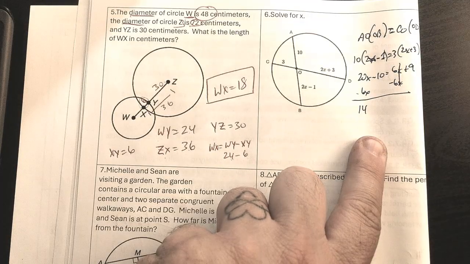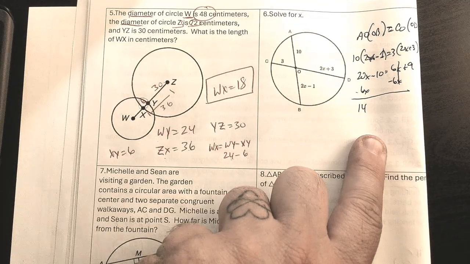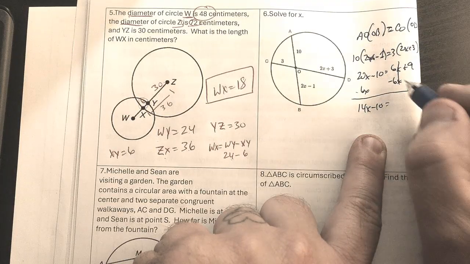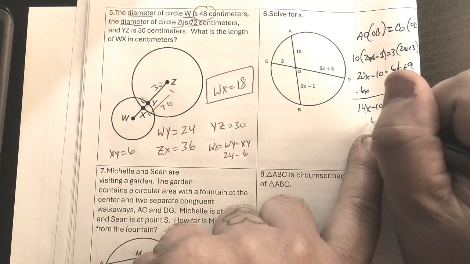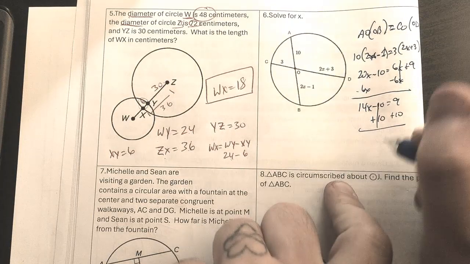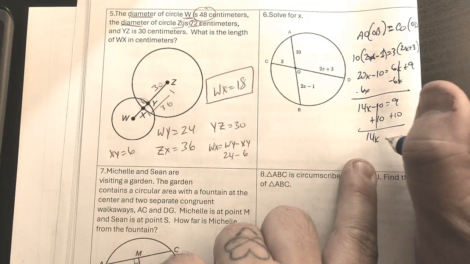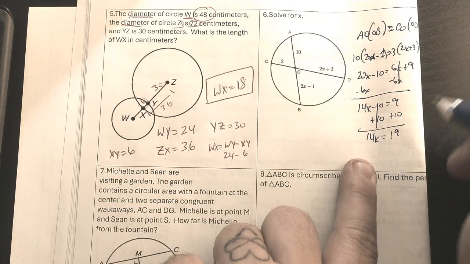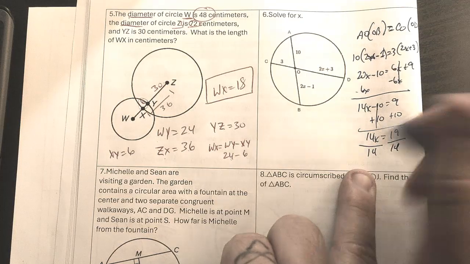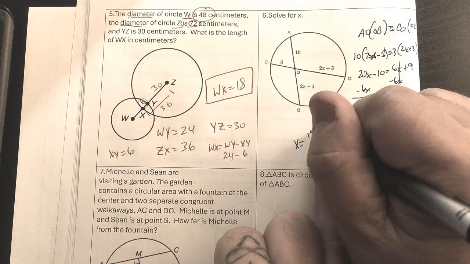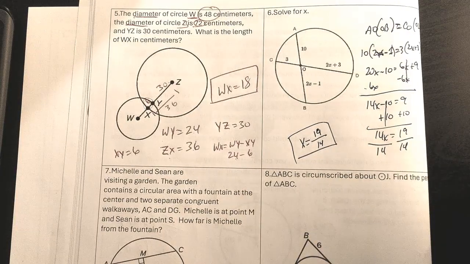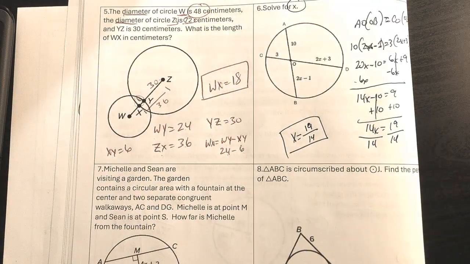Sorry if I'm too far away from the mic. Try to stay closer. So we got 14x minus 10, and over here all we got left is positive 9. So we're going to add the 10 to both sides. We got 14x here. The 10s cancel. 10 plus 9 is 19. Divide both sides by 14. In this case, x equals 19 over 14. That does not reduce down. So that would be your answer because they also said solve for x.